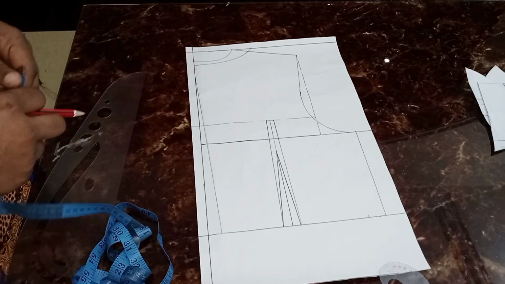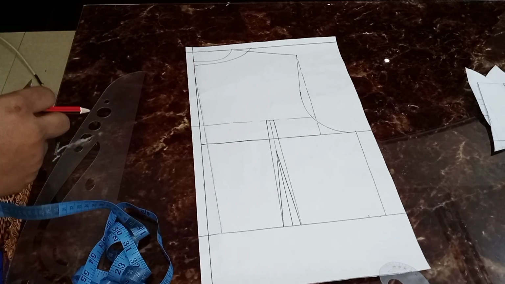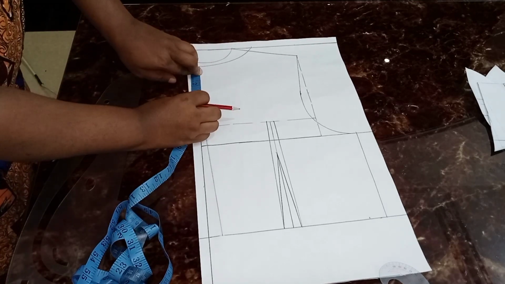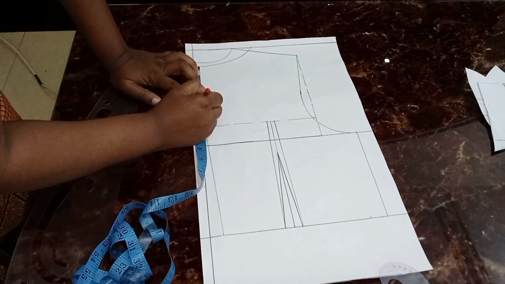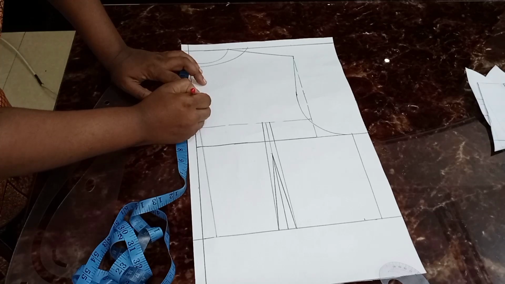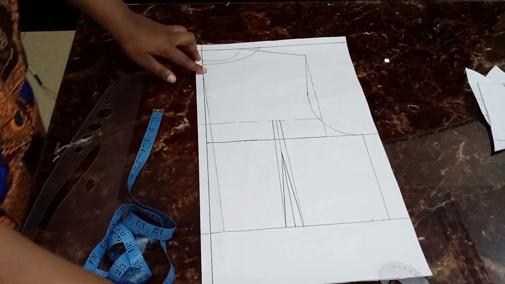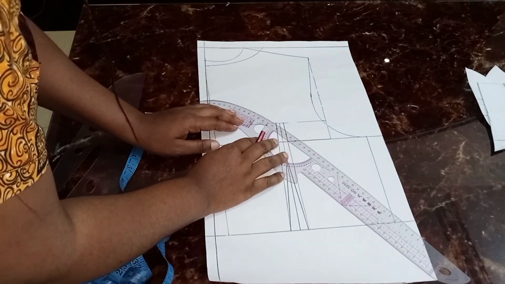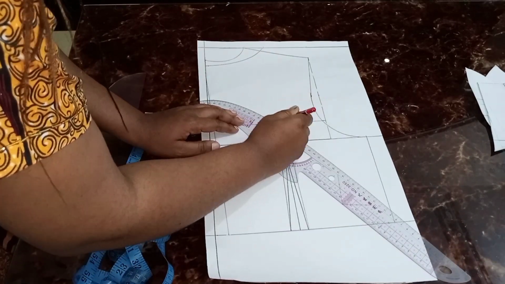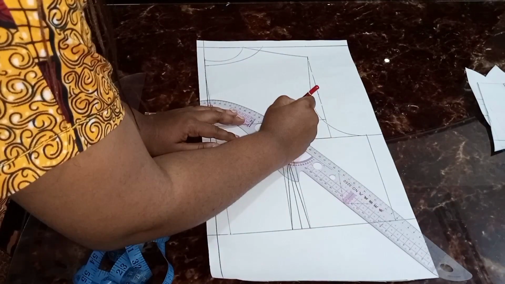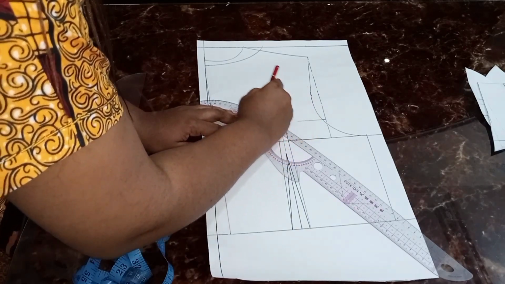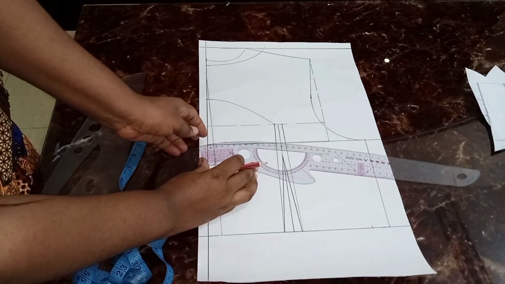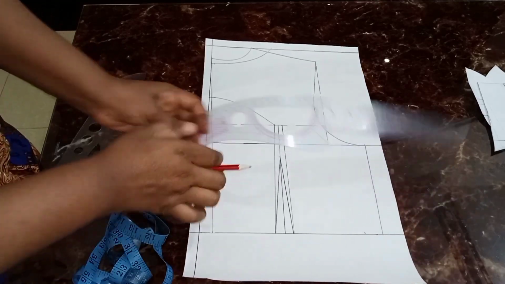So the second stage is for us to determine the style. All right, so from the 1.5 inches that we came down, I will go ahead and mark 3.5 inches, because I like my yoke to have a bit of an opening. So I'll come in with my curve ruler and I'm connecting from the 3.5 to the first dart leg. Okay, so I'll go ahead and connect like so. Okay, and here we have it. So this is the style of my back yoke.